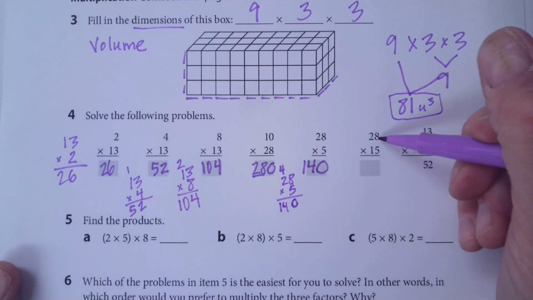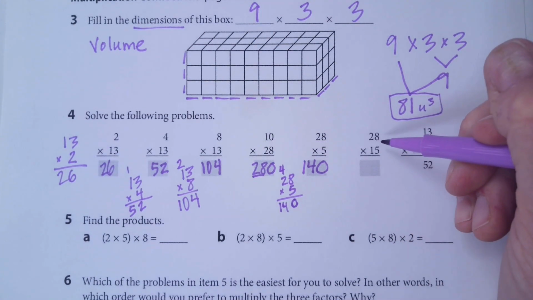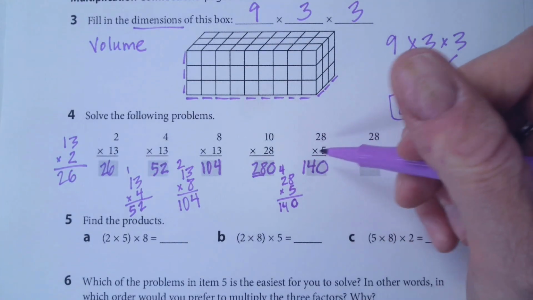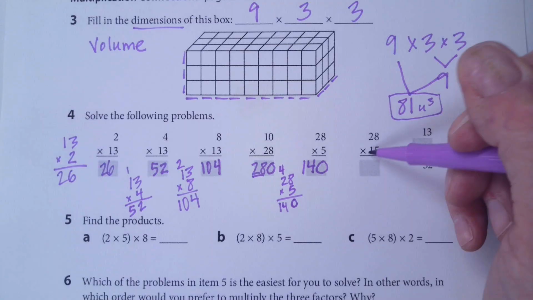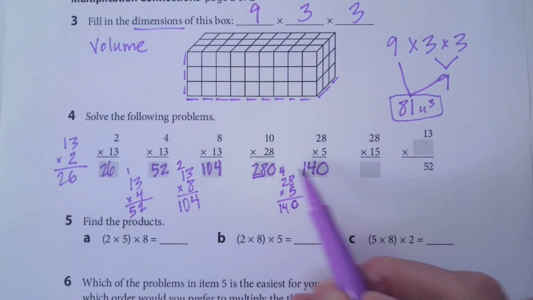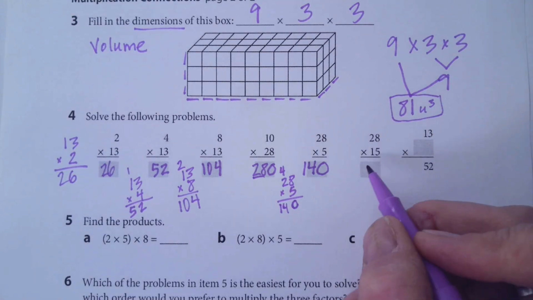Okay, we're still building. What do you notice? This is now 28, 28, 28. We're still on 28. And here we have 28 times 15. Now we've already done 28 times 10, and we've already done 28 times 5, and 15 is just 10 and 5. So you can add these products up. These are partial products of this one. So we could do it that way.